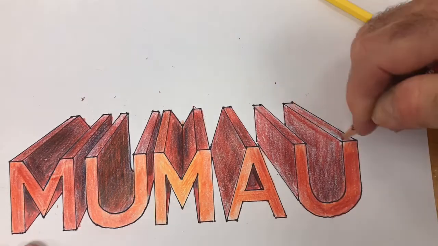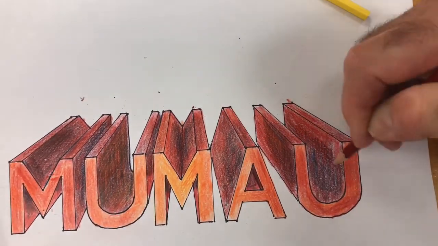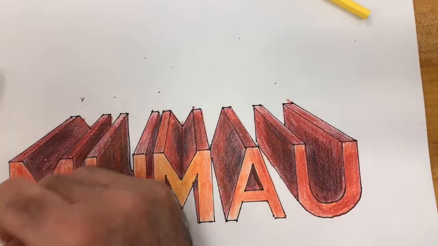When I'm done here, I'm actually going to come back in and do a little bit more work with the blue on top, and then what I'll do is I'll come back and I'll even put more red on top. So it's just a matter of trial and error and just keep working at it.